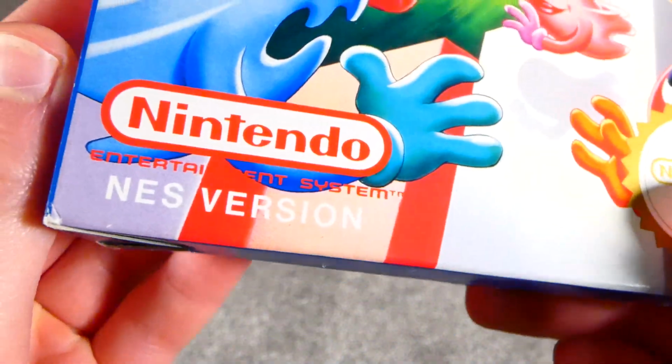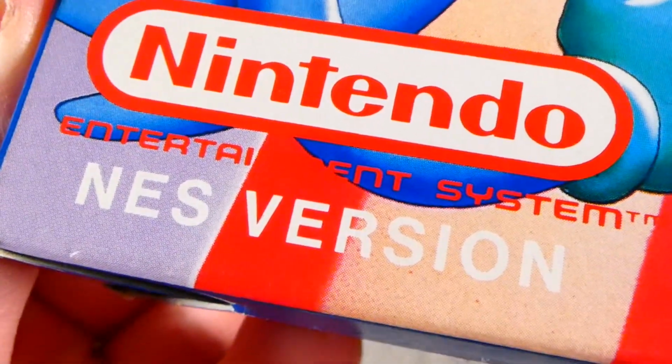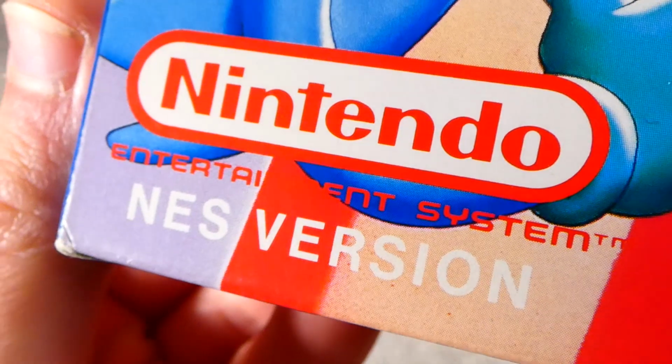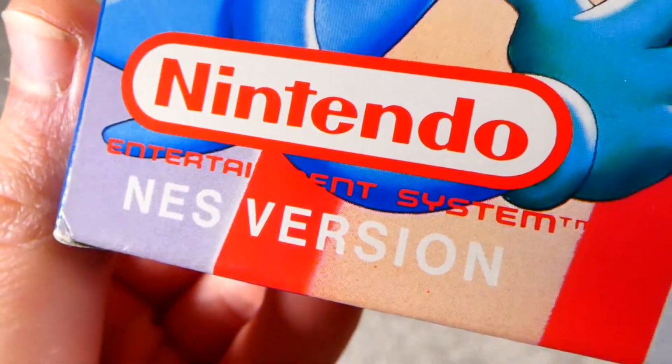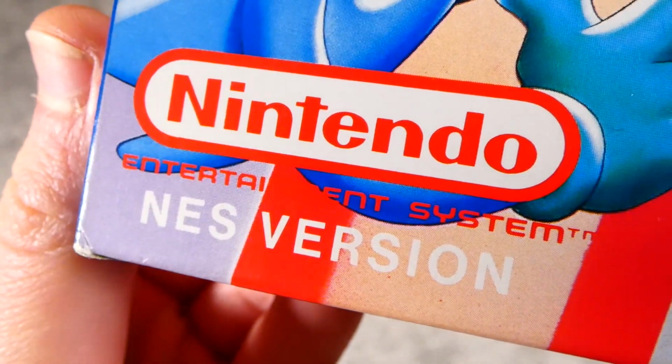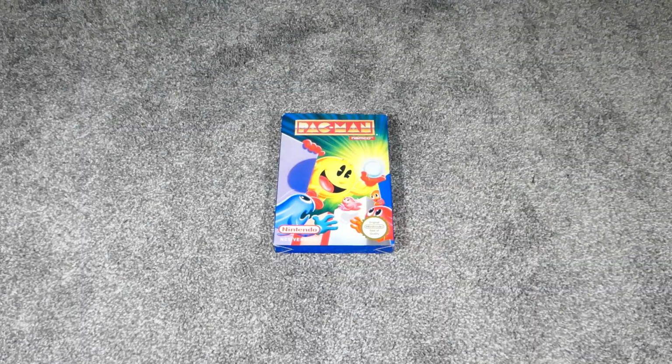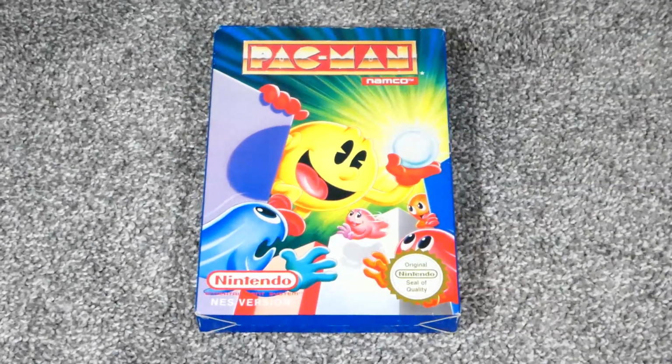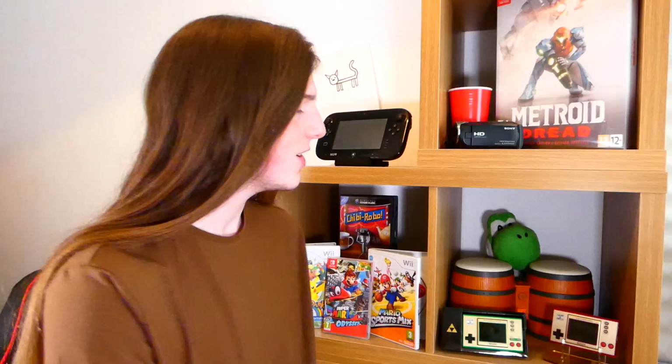Hell, on this box art here, the Nintendo Entertainment System logo is really hard to read against the background, with part of it being red and the rest of it being a blue that doesn't exactly allow the logo to shine through. And the worst part is, this is Pac-Man on the NES. So my day's going great!